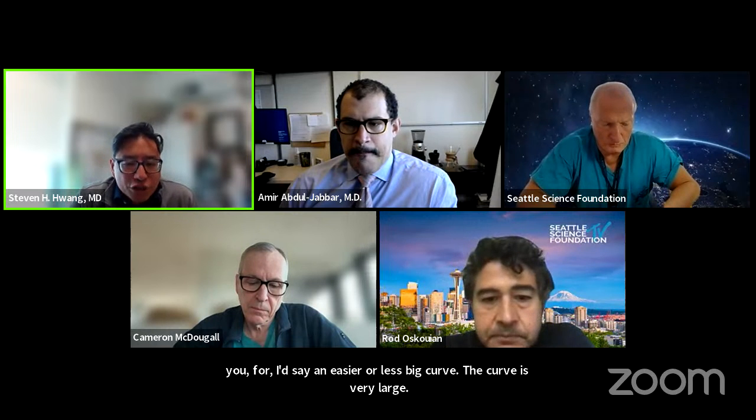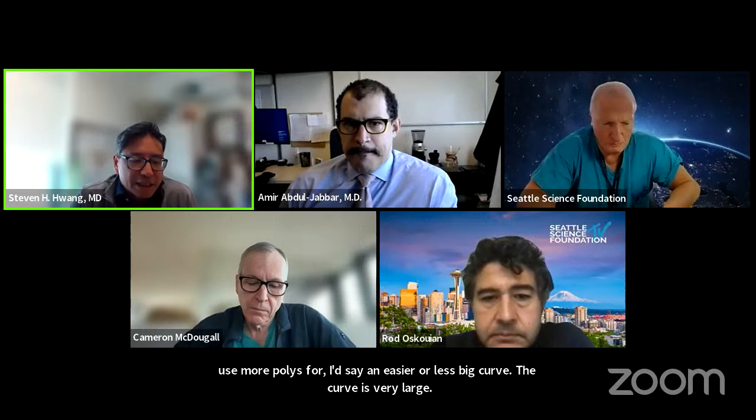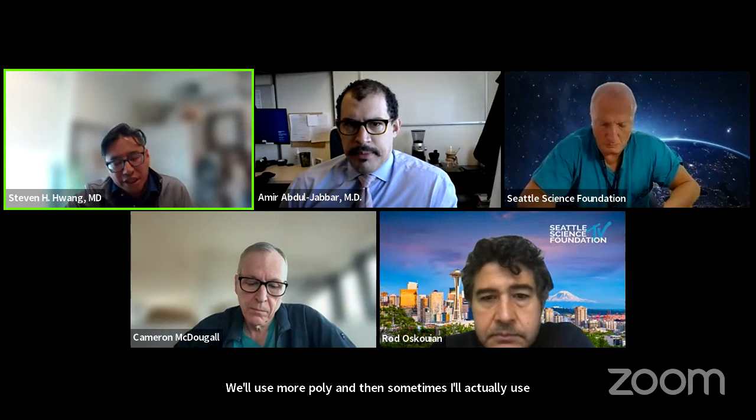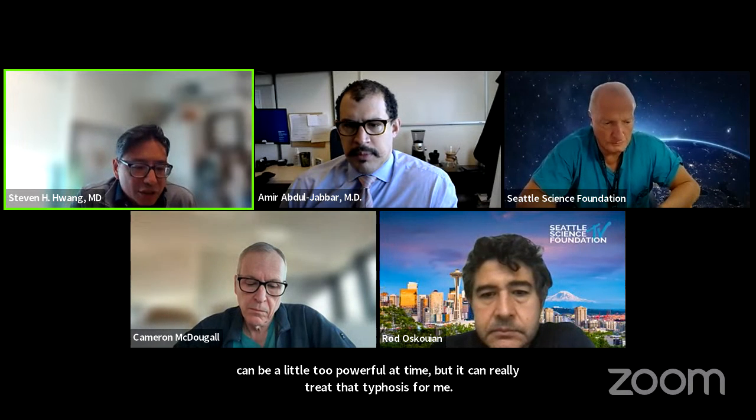And then sometimes I'll actually use the rail to get the I-beam. I just feel it's really powerful. It can be a little too powerful at times, but it can really create that kyphosis for me. So for select cases, I'll use the rail for that kyphosis. It's a mix of the two.